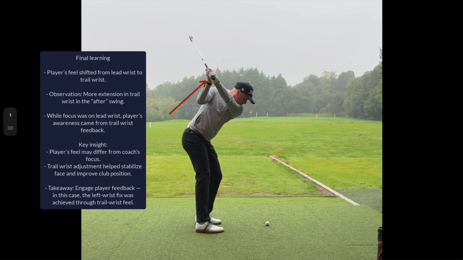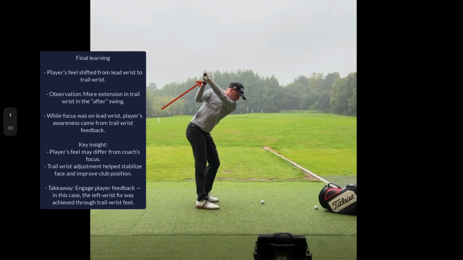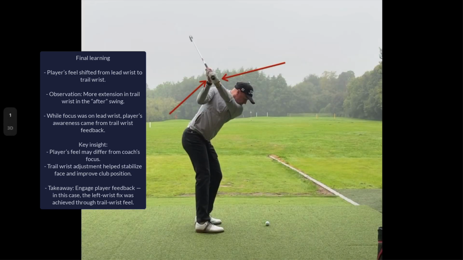Now, while the focus was the left wrist through the session, as we worked through this and hit more and more shots, what we found was the player's feedback was increasingly coming from the trail wrist. And this, I think, is an important learning point for all of us, that while we're fixing the problem here, we've actually worked in the other wrist to really nail the change. So it's important that we get the player's feel feedback as we work through this. And clearly we have a significant change in the amount of extension through that trail wrist. That ultimately has helped him put the club in a much, much better position.